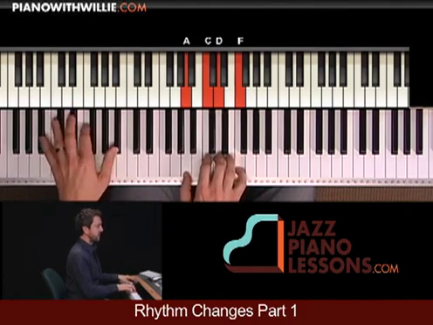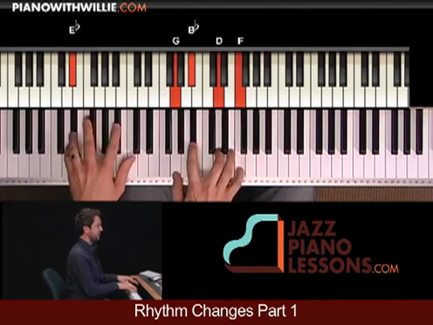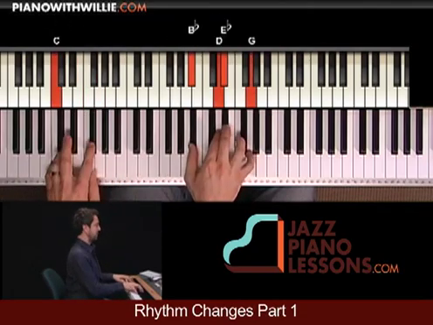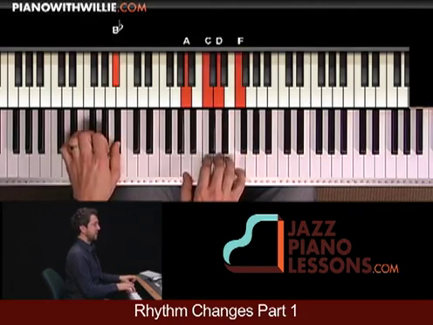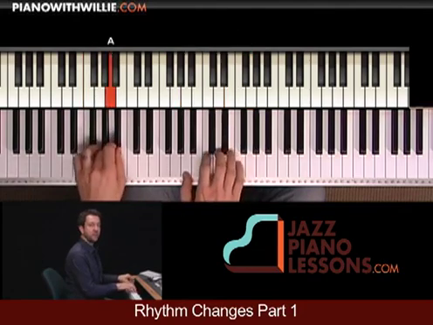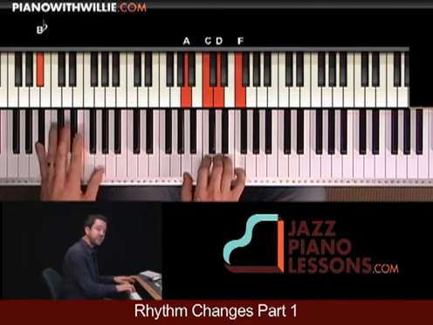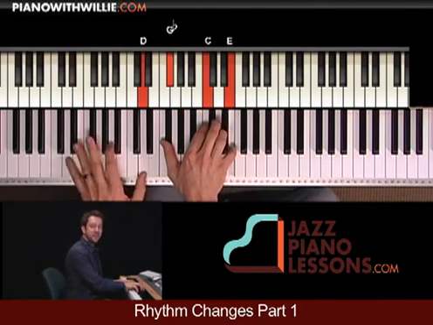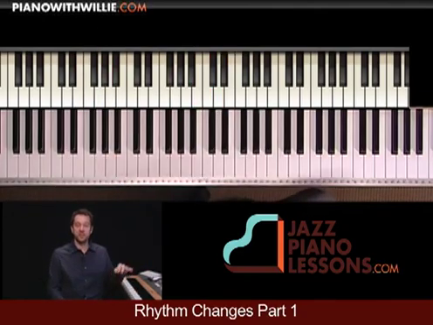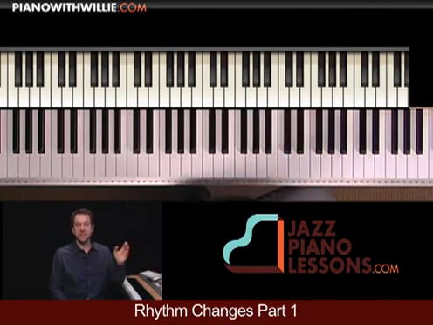and then this is all the same. And then you notice the second ending normally just does that 2, 5 going to the 1. And then at this point, then you would go into that B section, which is the D7 to the G7 to the C to the F.